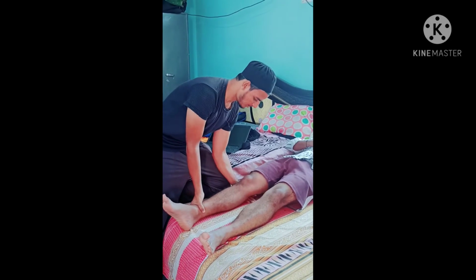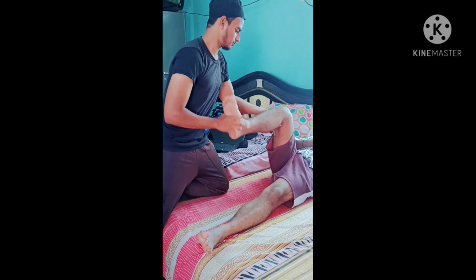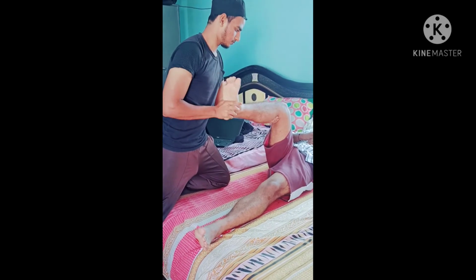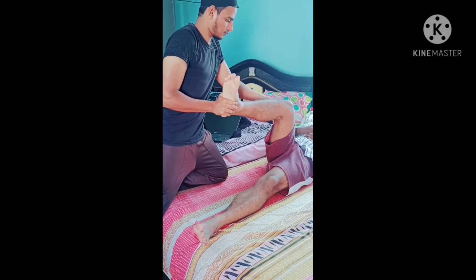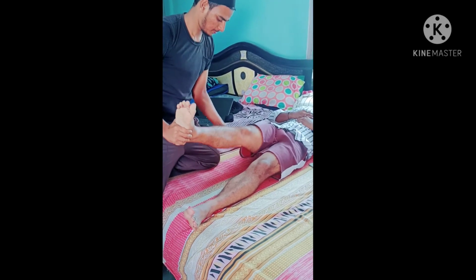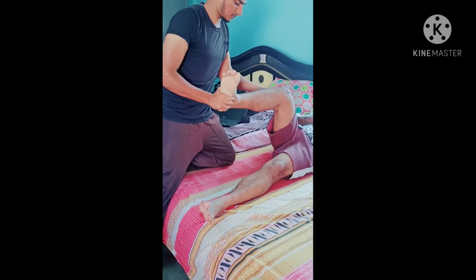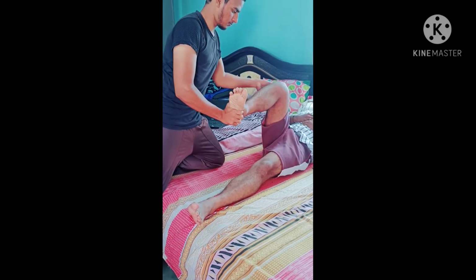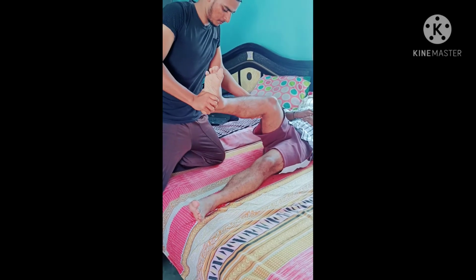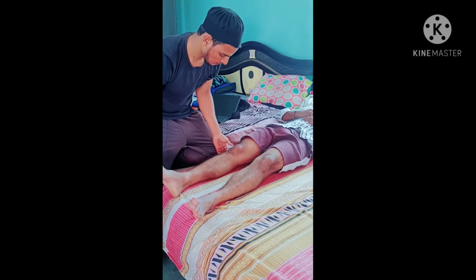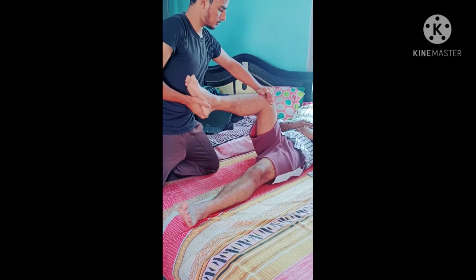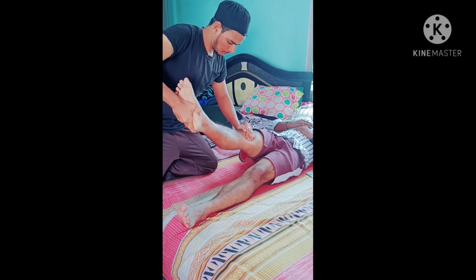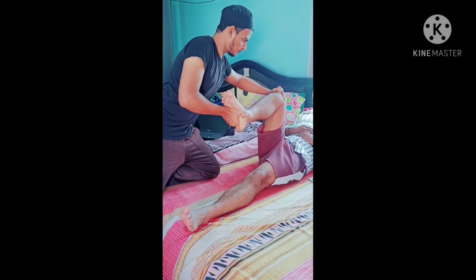To conduct this test, the patient should lie supine with the test knee flexed. Rotate the tibia medially and bring the knee into extension. You have to perform this a couple of times. And now the same process: rotate the tibia laterally and bring the knee into extension, and also do this a couple of times.